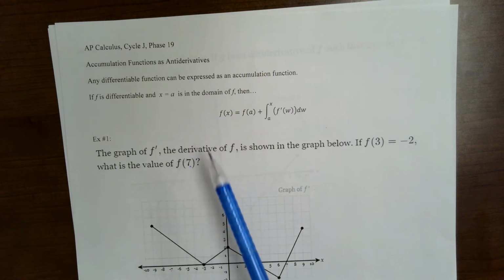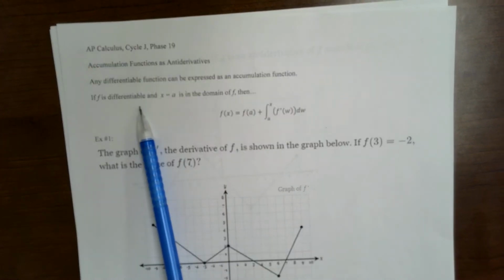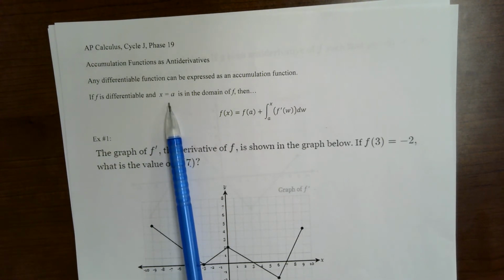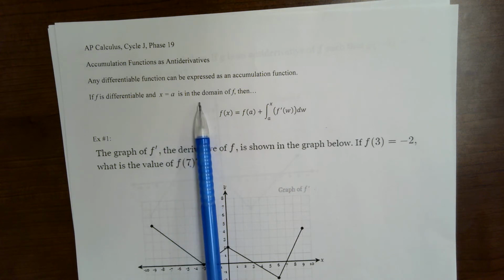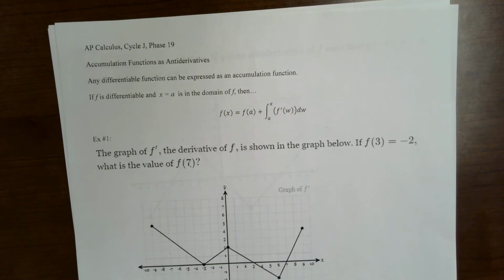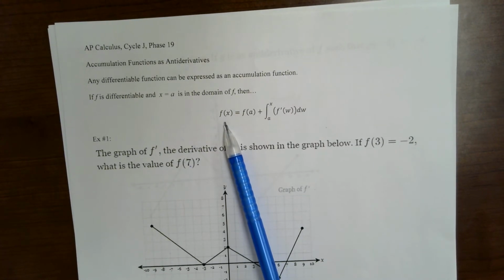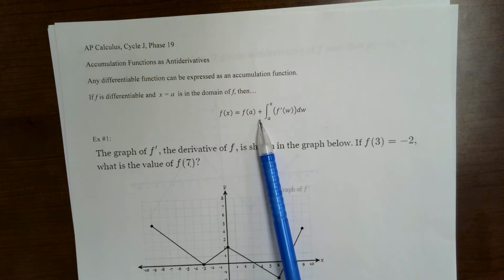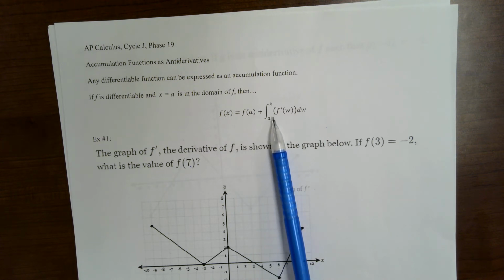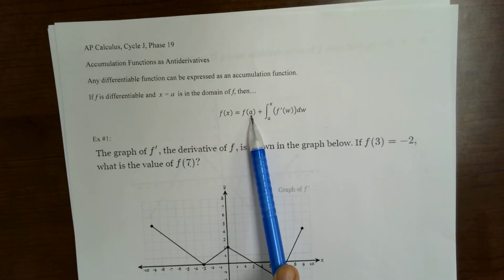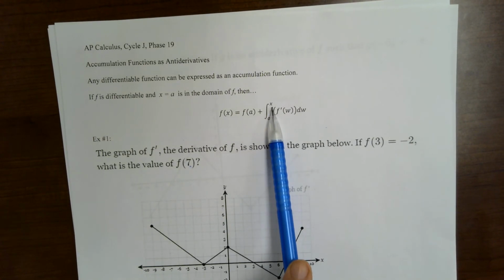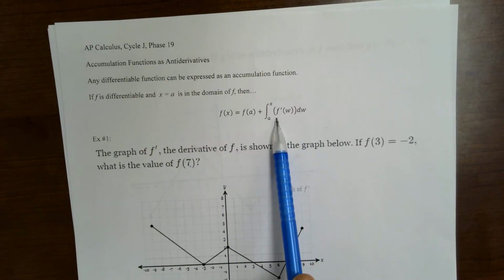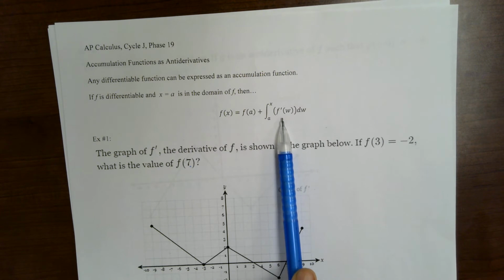Okay, and then here I am doing this right here. So if f is differentiable and x equals a is in the domain of f, it could be any number in the domain of f, the domain is the inputs, then f of x is equal to f of a plus the integral from a to x. Okay, so a is this number in the domain that you know, x is the input, and then this right here is f prime of w dw.